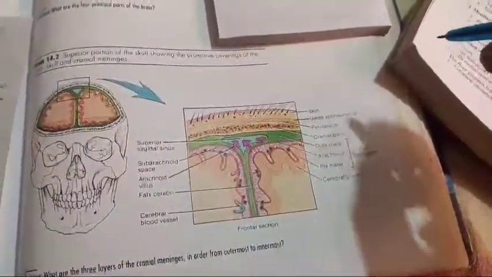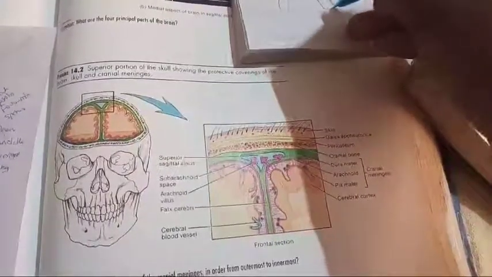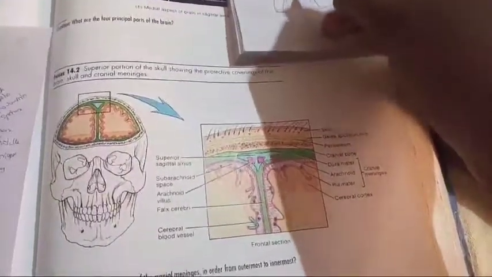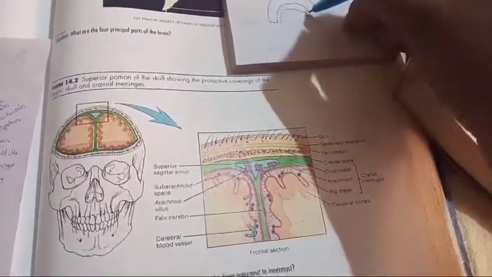I am stressing these spaces because we will discuss what the pathological conditions are and how to identify these injuries. Whenever there is an injury to the skull bone, this is the plate of the skull bone and this is the dural space. These are the vessels which are present in the potential space of the meningeal layers of the dura mater.